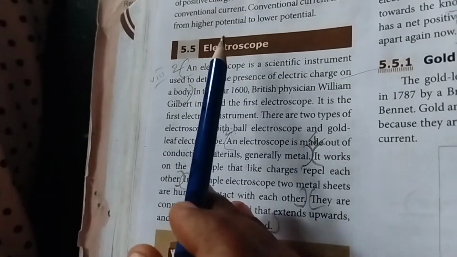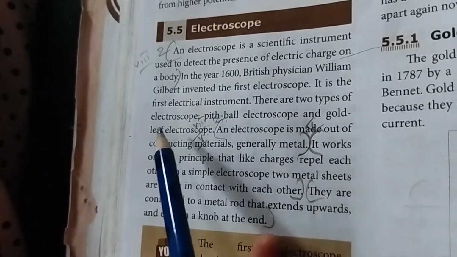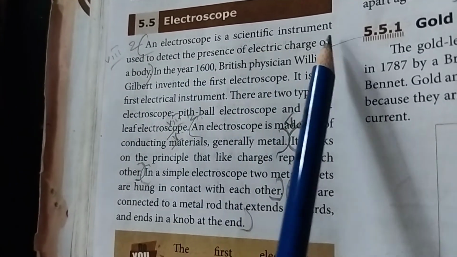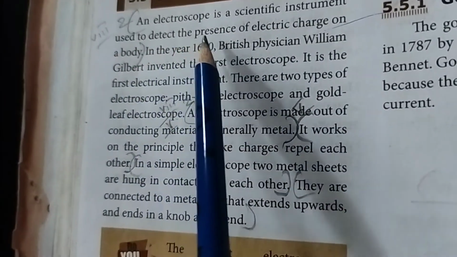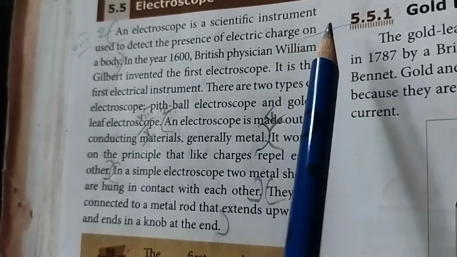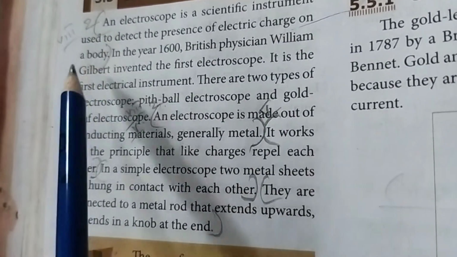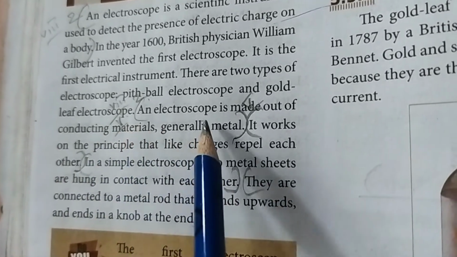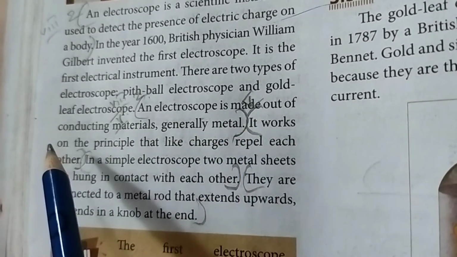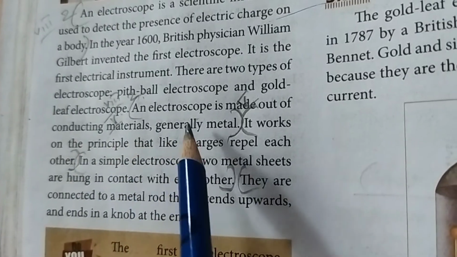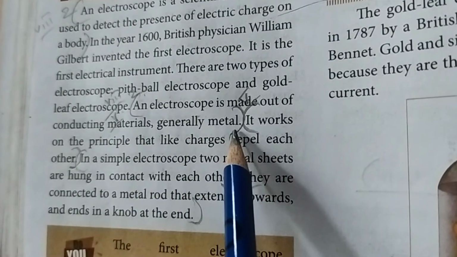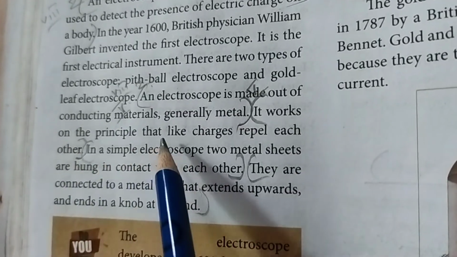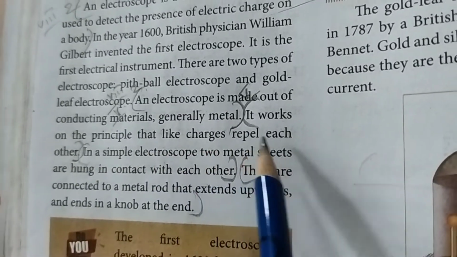Page number 50, take electroscope. An electroscope is a scientific instrument used to detect the presence of electric charge on a body. Write up to this. Next, second point: an electroscope is made out of conducting materials, generally metal. Third point: it works on the principle that like charges repel each other.